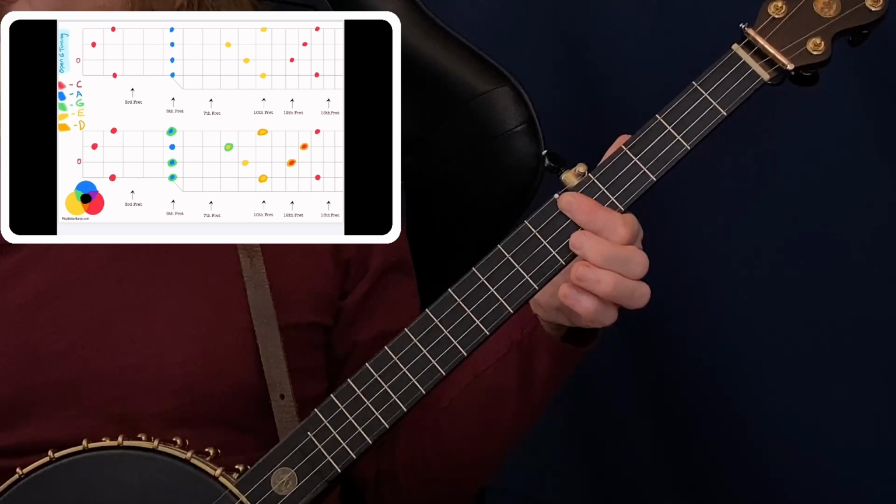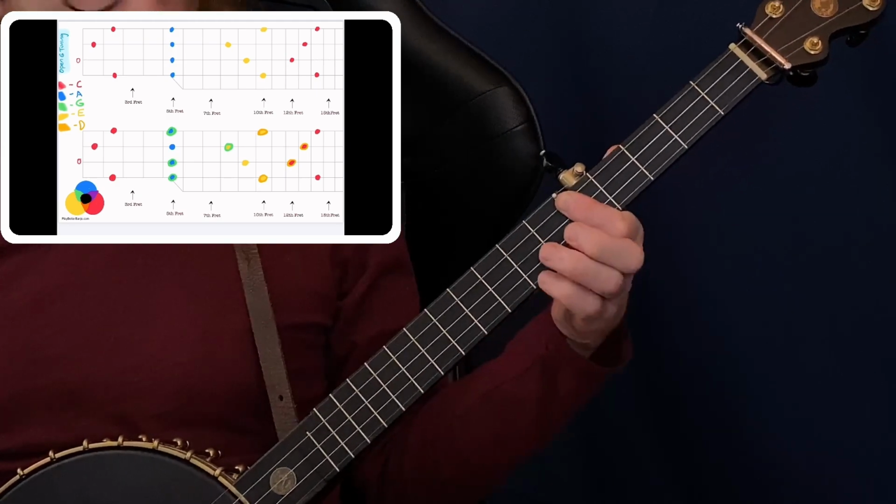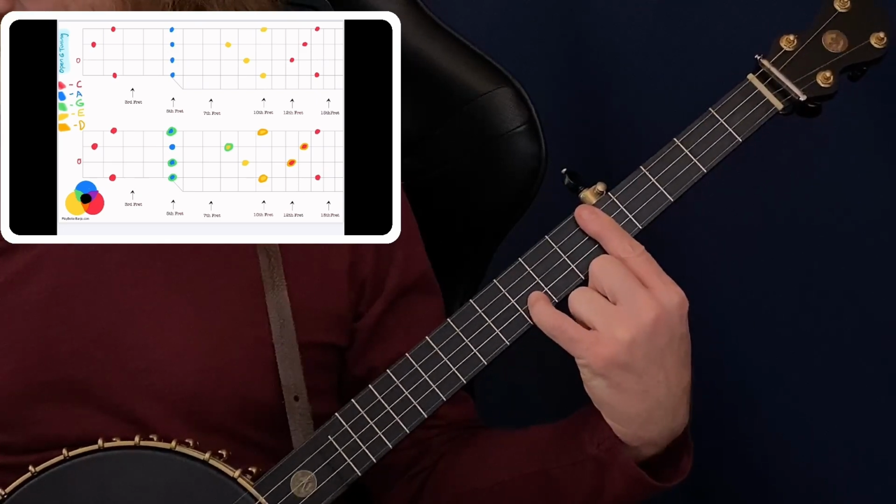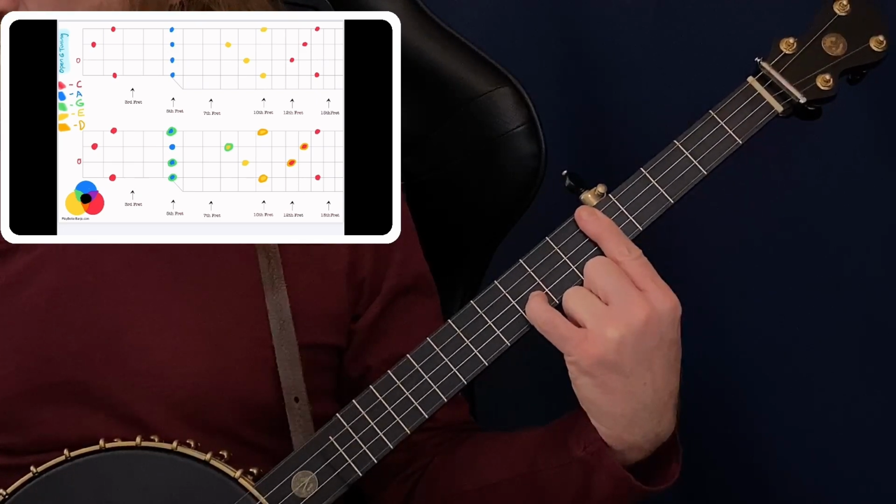Because now what we want, we played a C and an A, so now we want our G shape. Here, we can keep that bar where we are. This is one of our connective shapes, right? Not one of our primary. So our G is one of our connectors.